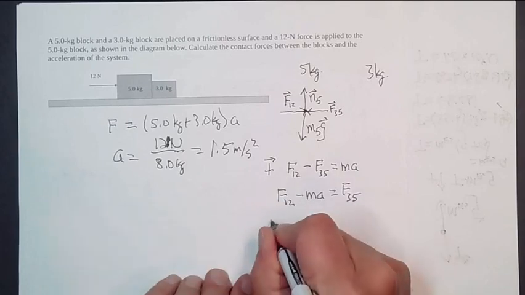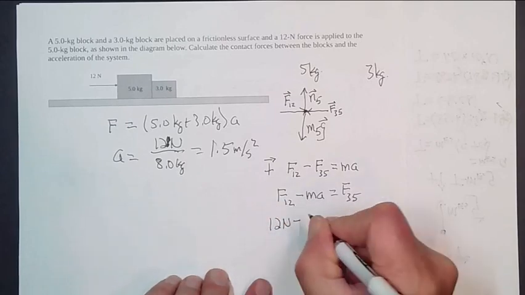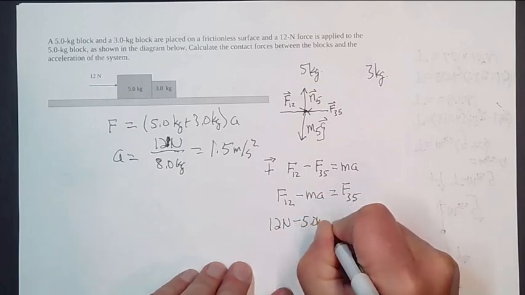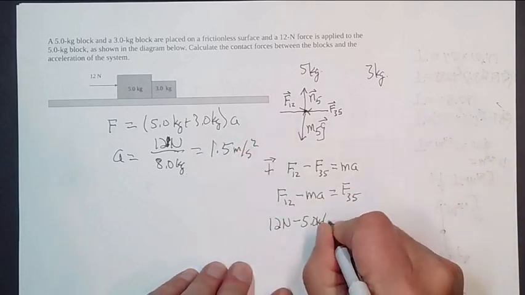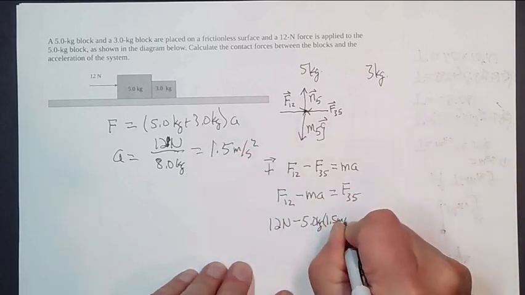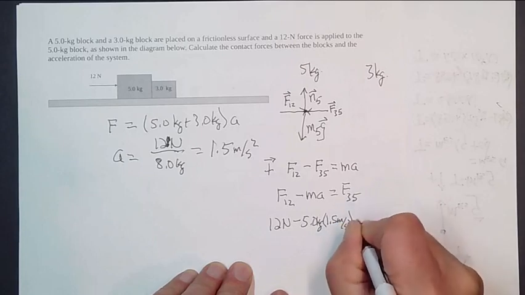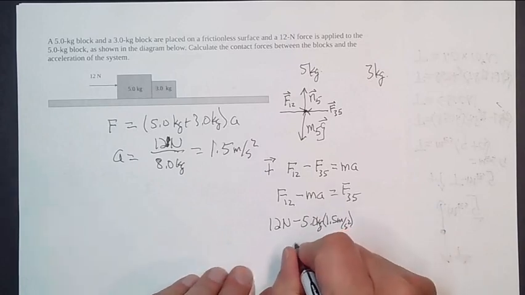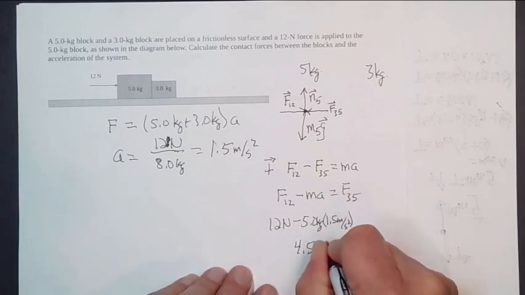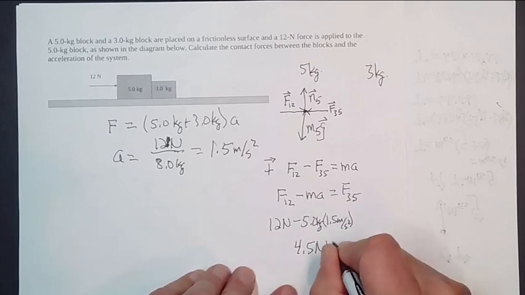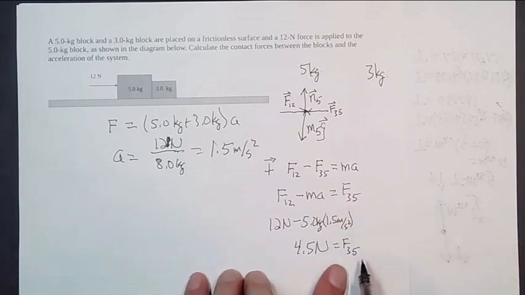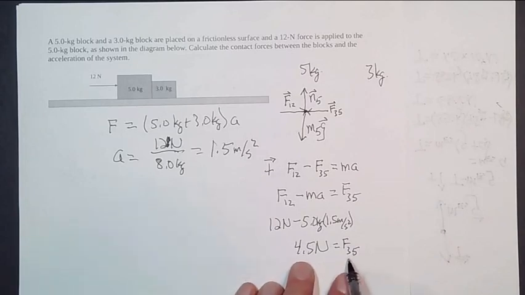And this is 12 newtons minus 5.0 kilograms times the acceleration of 1.5 meters per second squared. That will equal, let's see, that's 7.5, so we'll have 4.5. 12 newtons minus 7.5 is 4.5. It will equal the force of the 3 kilogram object acting on the 5 kilogram object. Okay, that'll be the contact force.